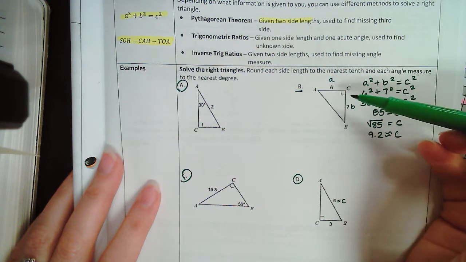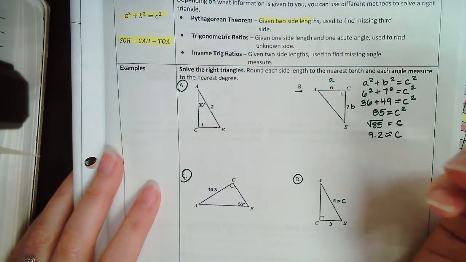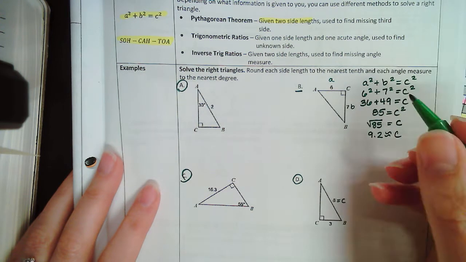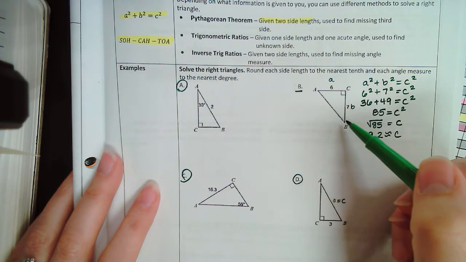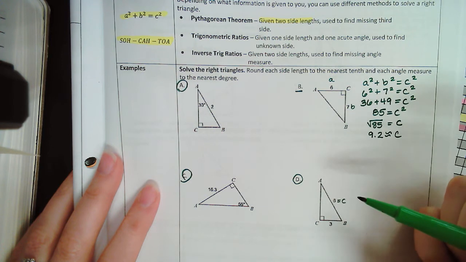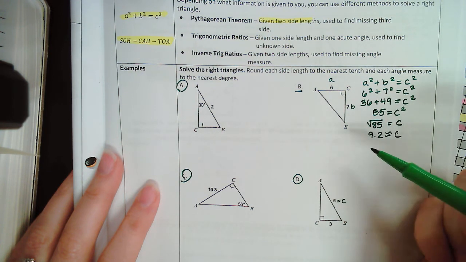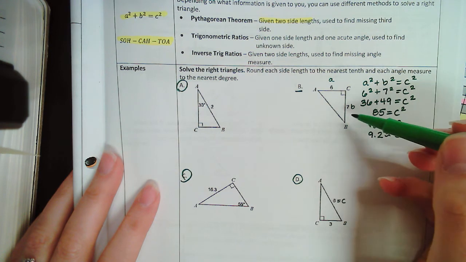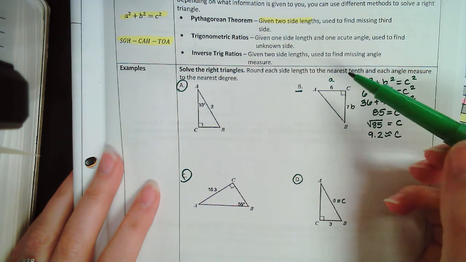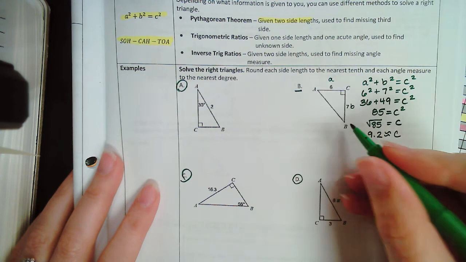Now, to solve a right triangle, we also have to find all of the angles. So we know that angle C is 90 degrees, but we don't know what angle A or angle B is, okay? So what you can do is you can use inverse trig ratios to help you find these. So let me explain what inverse trig ratios are. Inverse trig ratios basically have you figure out an angle. So for instance, let's figure out angle A.